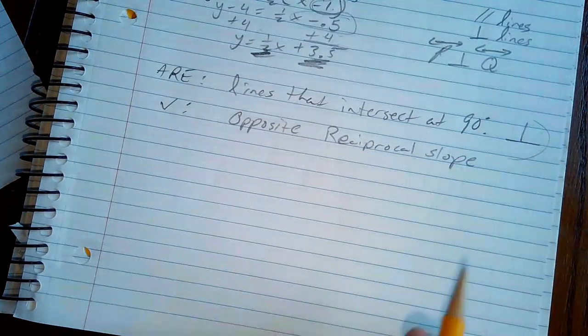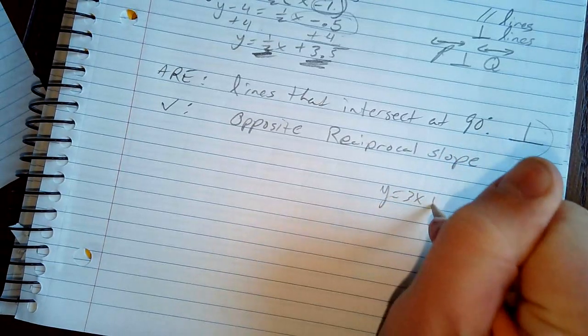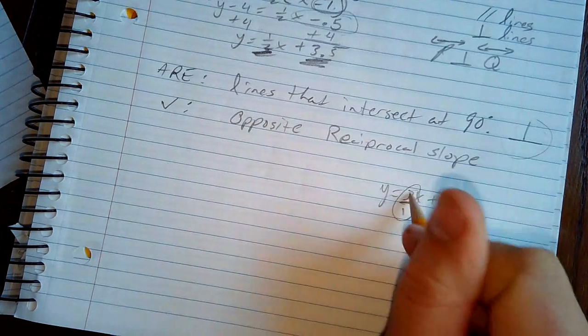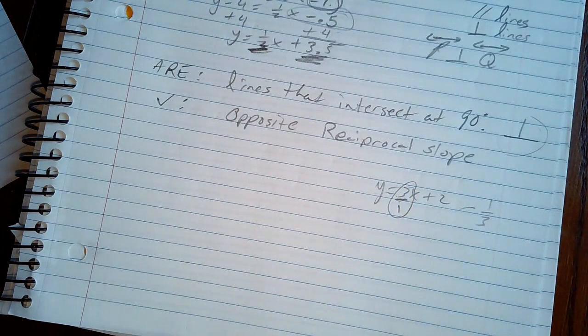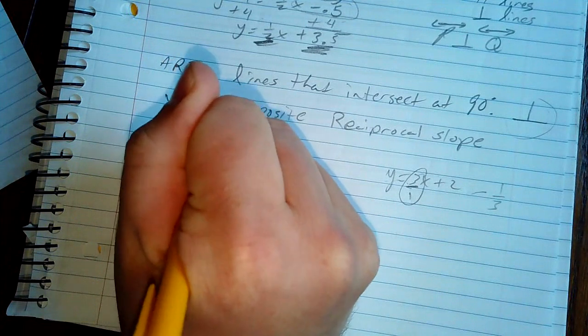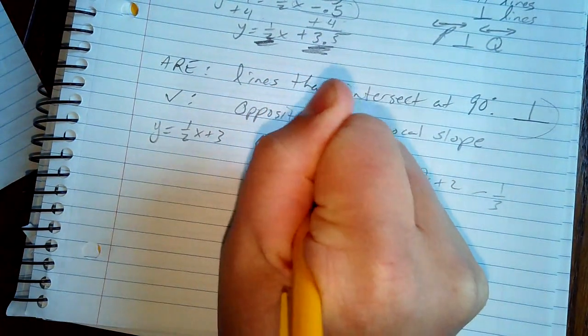For whole numbers, if I had a slope of 3, so like y equals 3x plus 2, if I wanted the reciprocal of that, it's a fraction. It's just 3 over 1. So I'd flip that and say 1/3. An opposite version would be -1/3. Okay? Now, the prompt tells us to write a perpendicular line to y is equal to 1/2 x plus 3, and it needs to go through (2, -6).